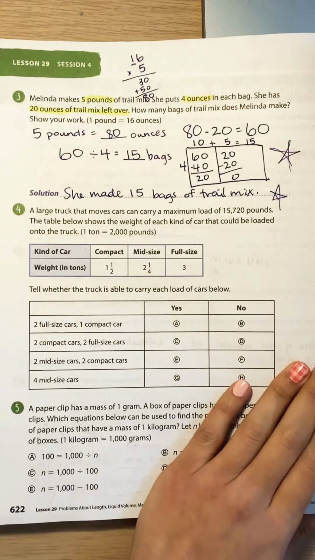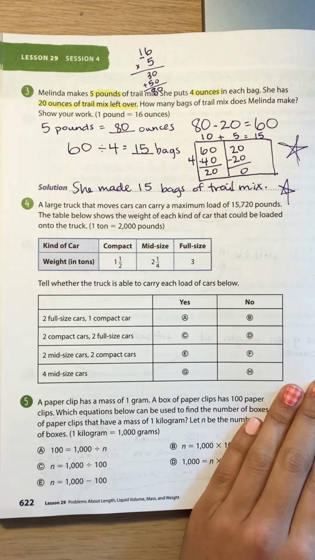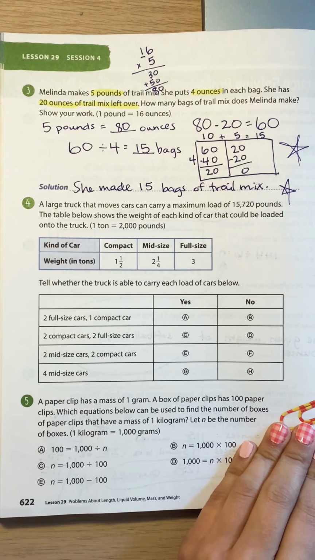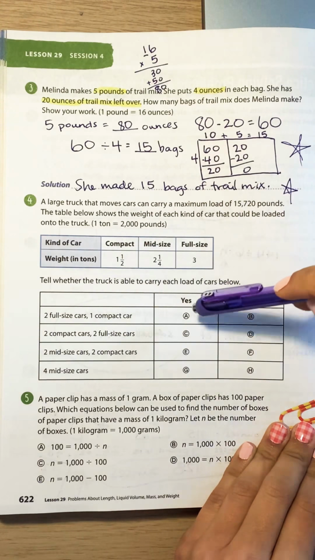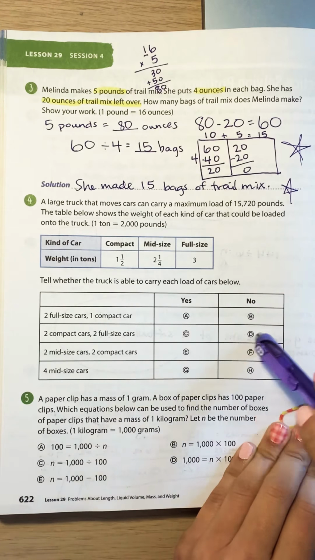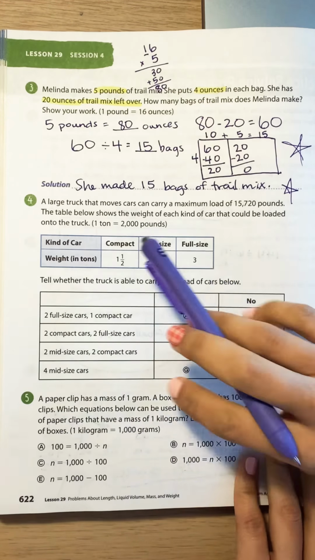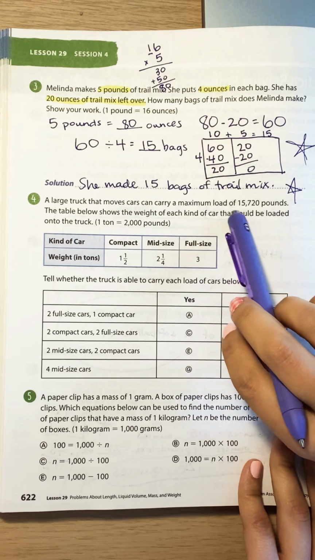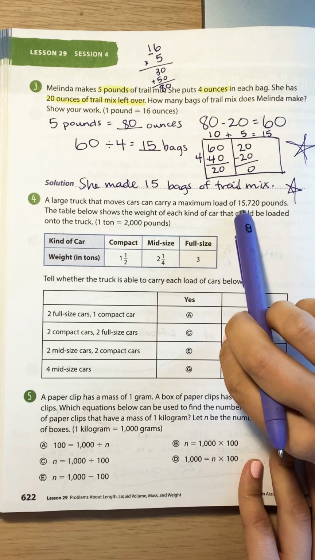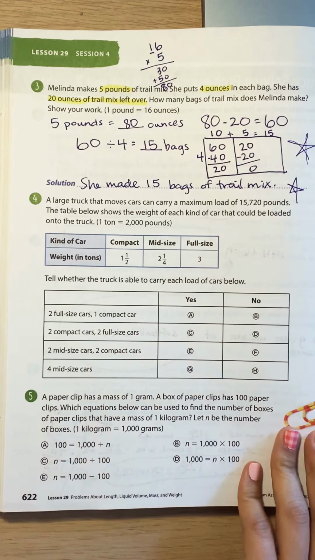Okay, number 4. Ooh, this one looks different. Okay, so they give us a word problem, they give us a chart with some information, and then there are just some yes, no boxes. So a large truck that moves cars can carry a maximum load of 15,720 pounds.